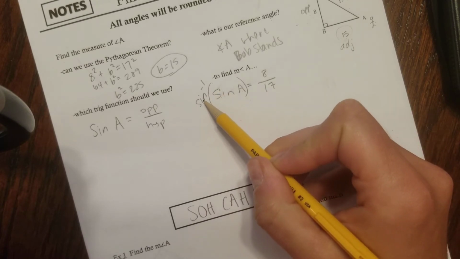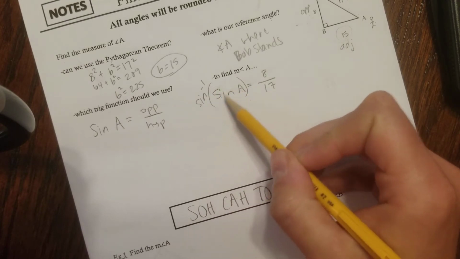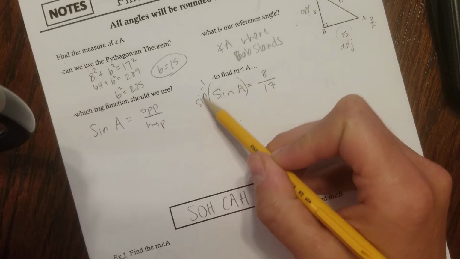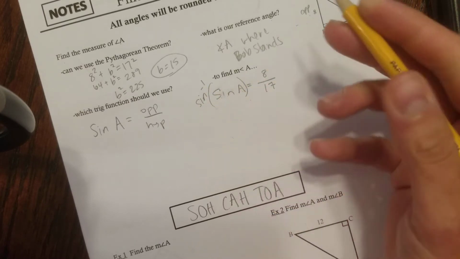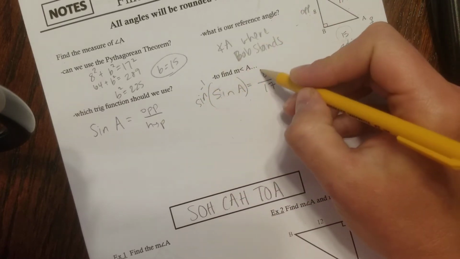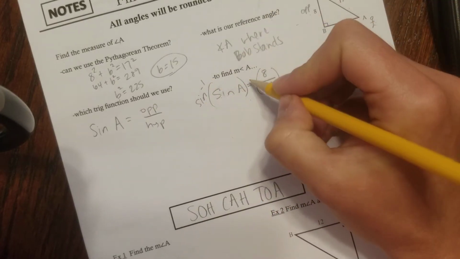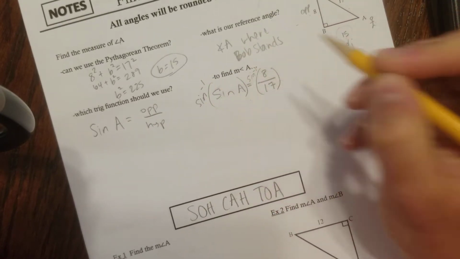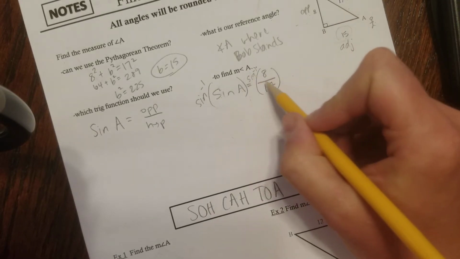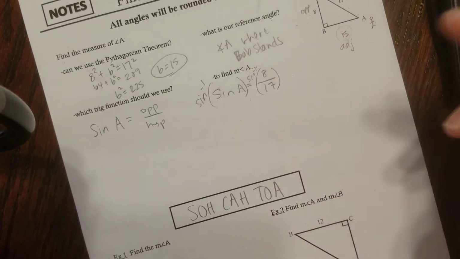And notice that I'm writing this sine of a in parentheses, and I'm taking the inverse of the entire thing. Now, whatever we do to one side, just like in any old equation, we have to do to the other. Now, the sine inverse is supposed to go in the front, not behind it, because it's not multiplication, so it can't just be written wherever you want to.